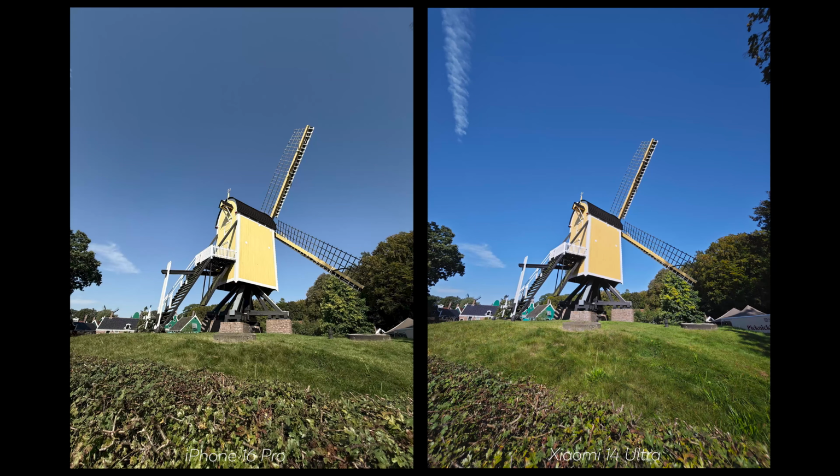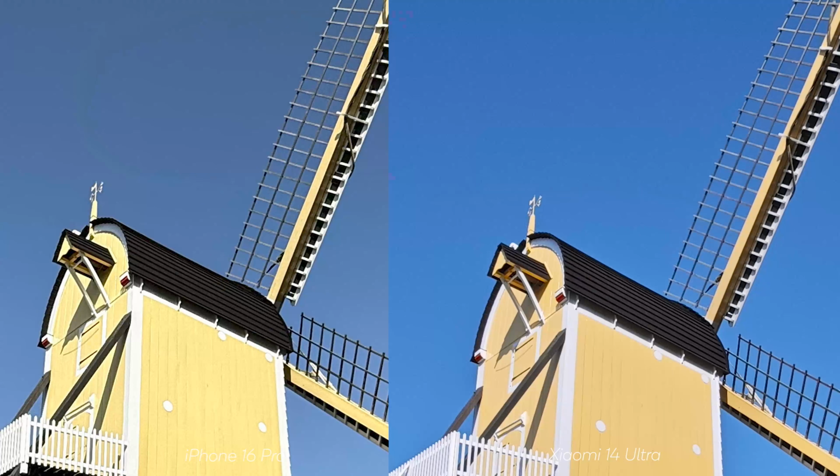Here another windmill shot where life seems to be sucked out of the iPhone. Yes, the Xiaomi has a bit more saturation on the windmill and the yellow parts, but it's much closer to reality. The sky is a tad too blue, but again the iPhone just feels very flat in terms of depth, in terms of colors, and as before, too much artificial sharpening.